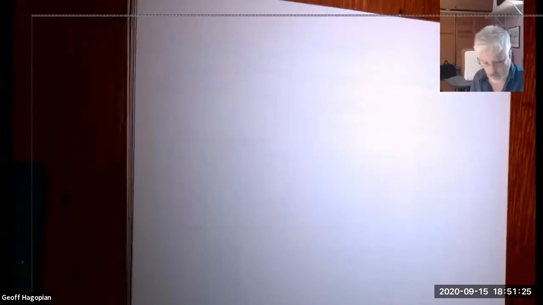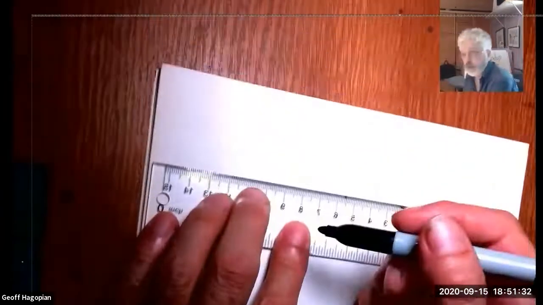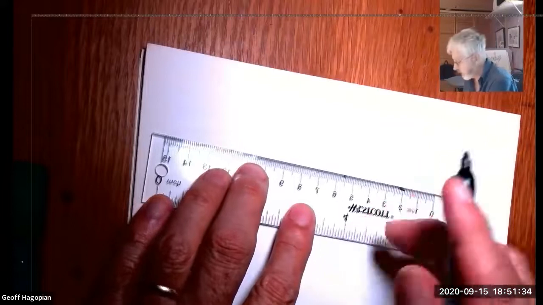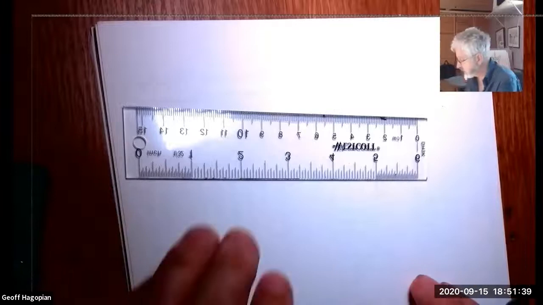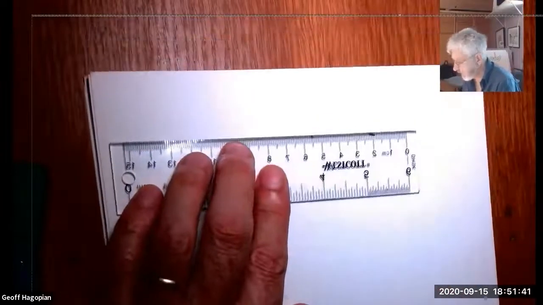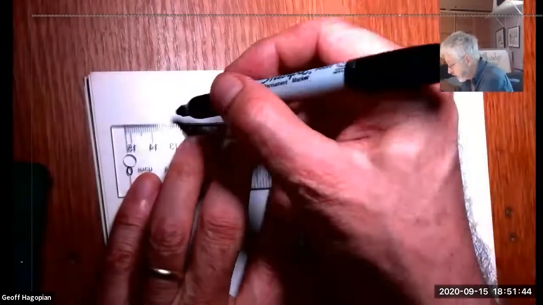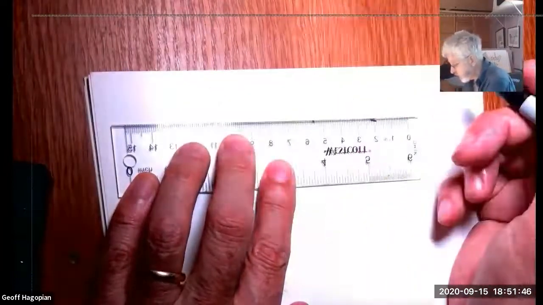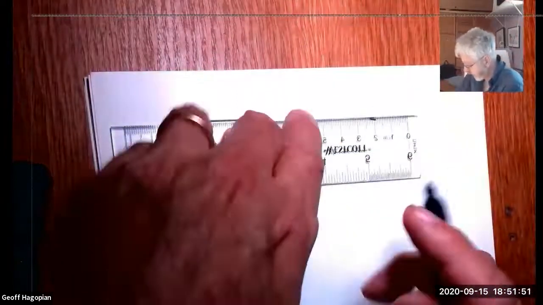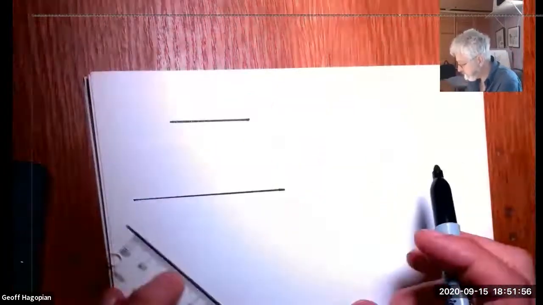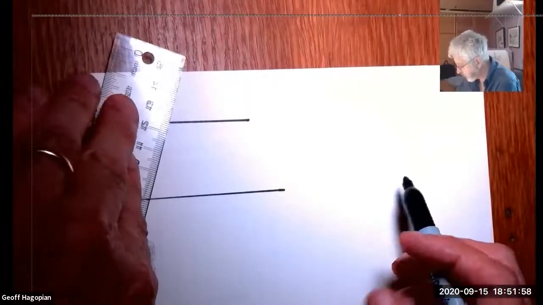Because that's annoying. Okay, so we're given a diagram. All right, and I'm going to rotate this a little bit so that it's okay. So I'm going to draw like that and like that. Okay, well, I'll try to make these look isosceles.